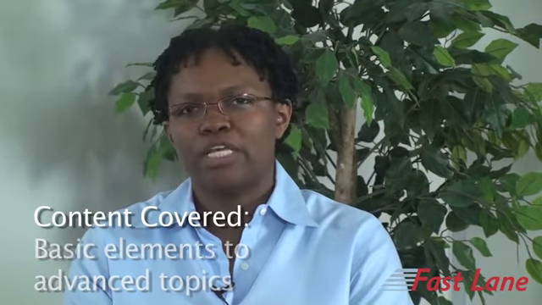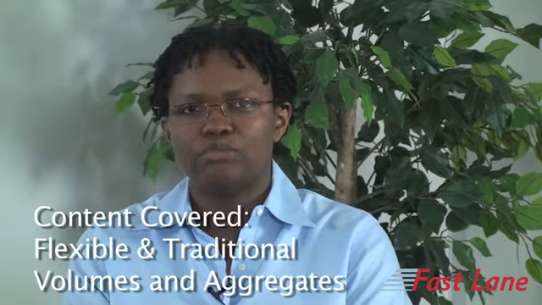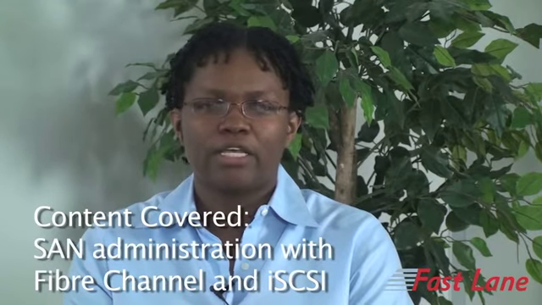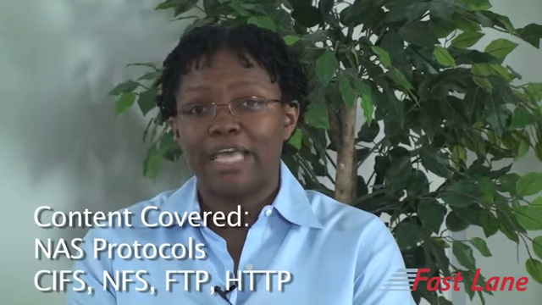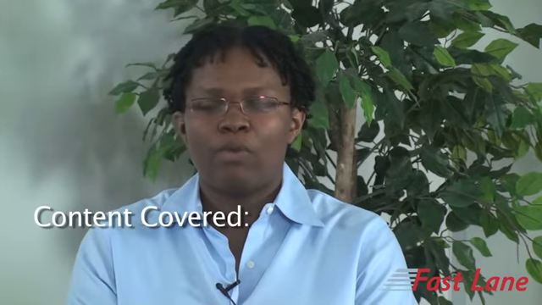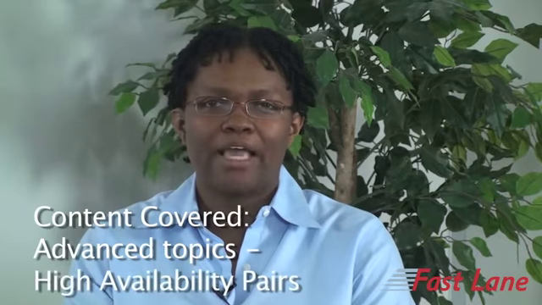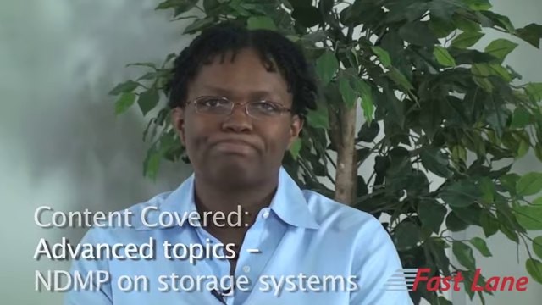and we gradually proceed to talk about things like physical and logical storage, how Data OnTap protects your data, and we also talk about NAS and SAN storage concepts, and we move through to more advanced topics, including things like high availability pairs, which is essentially a NetApp cluster.